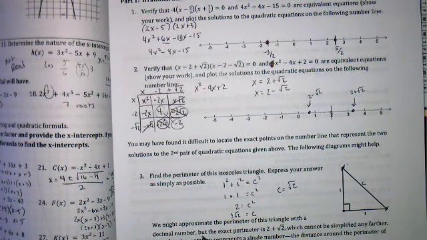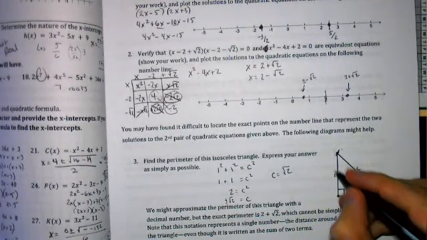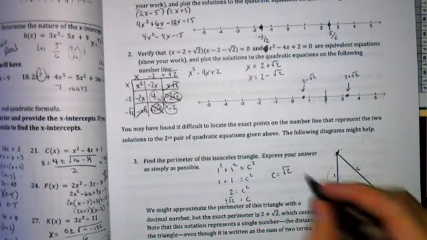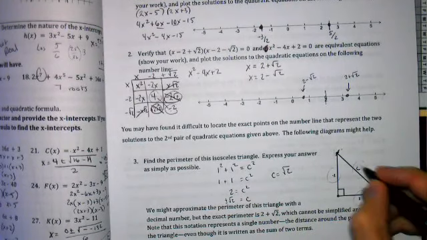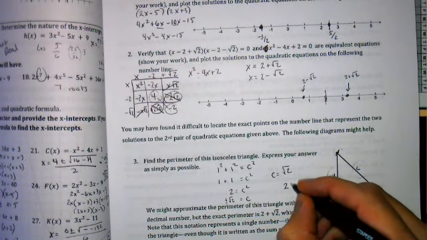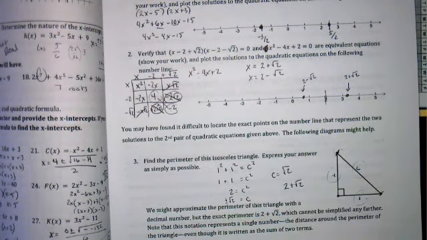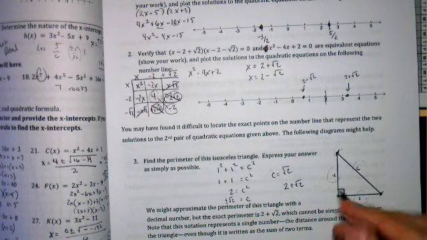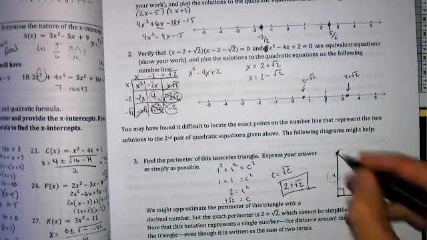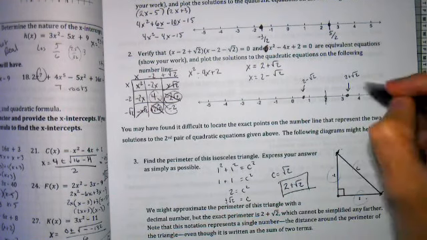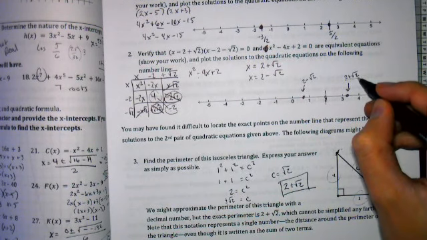We might approximate the perimeter of this triangle with a decimal number. Oh, I didn't find the perimeter, did I? So the perimeter of this triangle would be this plus that. So that would be 1 plus 1 is 2 plus the square root of 2. So that's the perimeter of this triangle. And that's the same as this answer here.